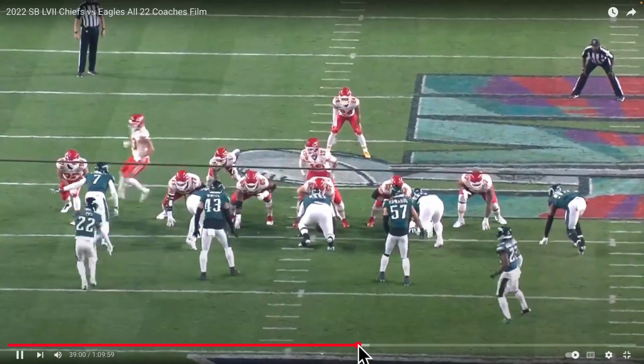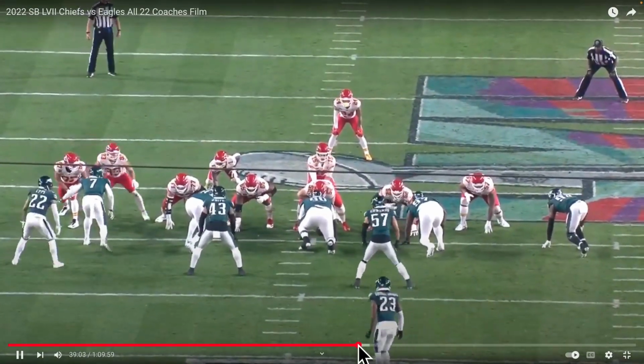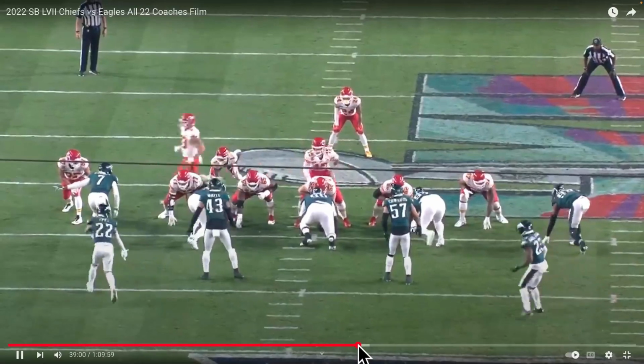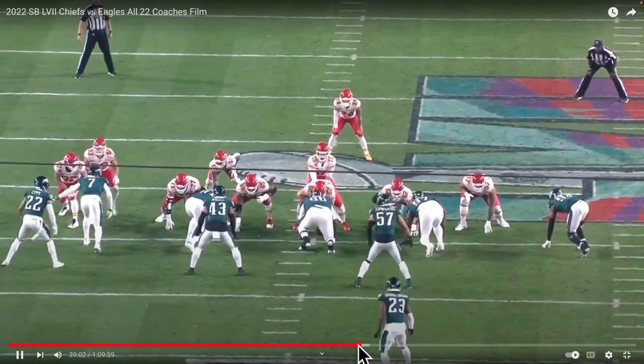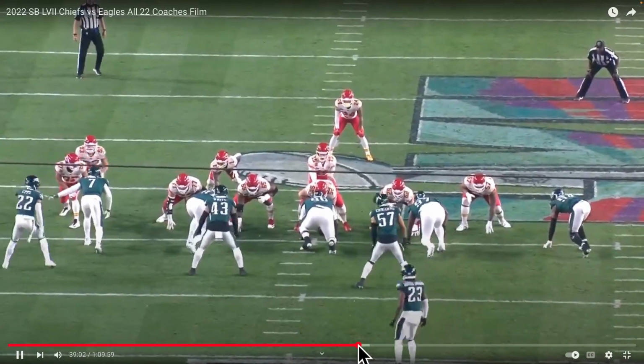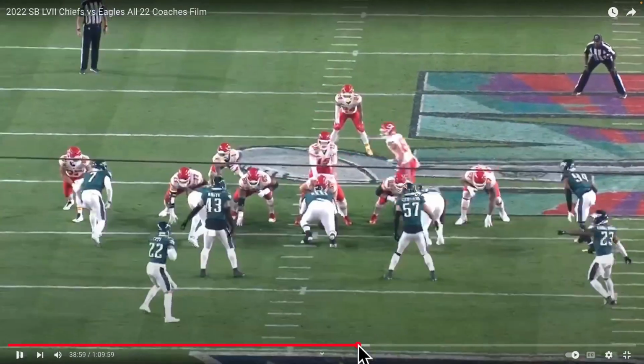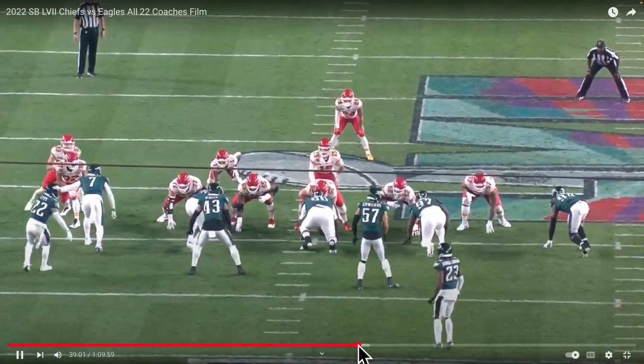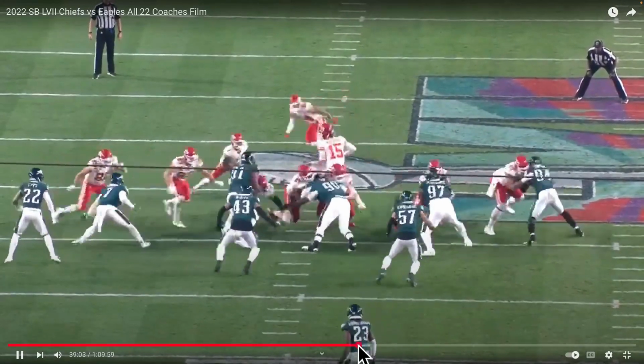He's already in trouble. He didn't shoot his hands and he doesn't have outside leverage. Now, say he ends up in that position right there where he loses outside leverage, right? Now get back out there right now. Get back out there right now in your B gap.